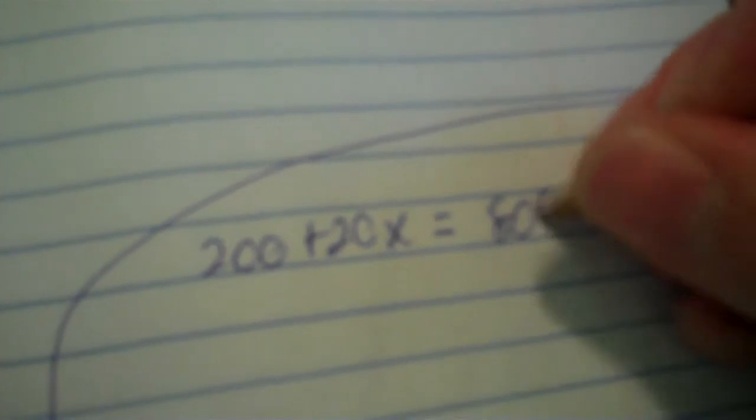Again, we want to know when they're equal. So we want to know when 200 plus 20x is equal to 800 plus negative 20x. Okay, again, you have multiple x's, 20 and negative 20. You look on each side, you can't combine anything there. You can't combine anything there, so we add the 20x, because the negative 20x has to be taken to 0, which you accomplish by adding 20.